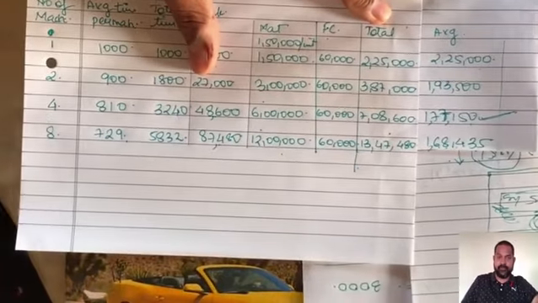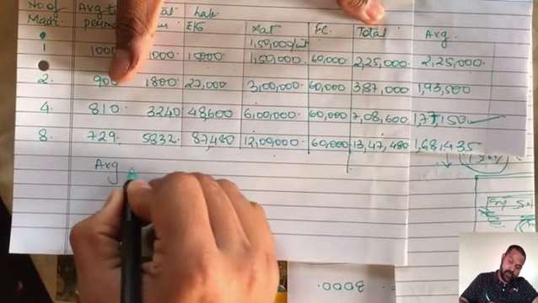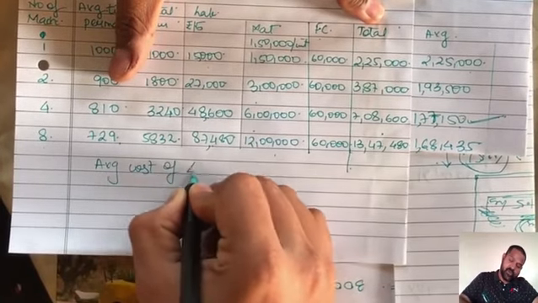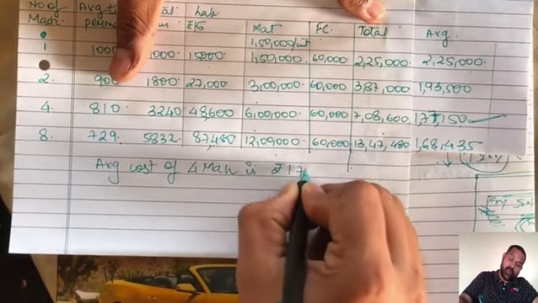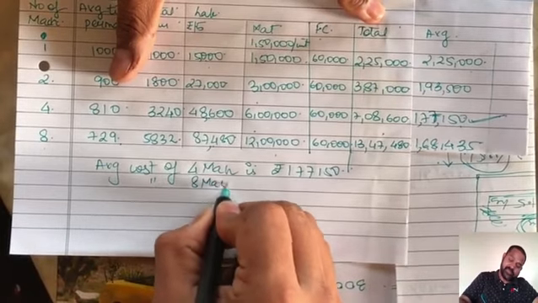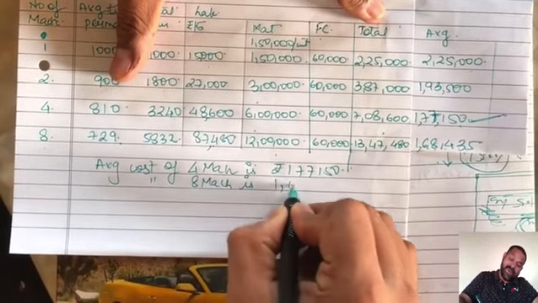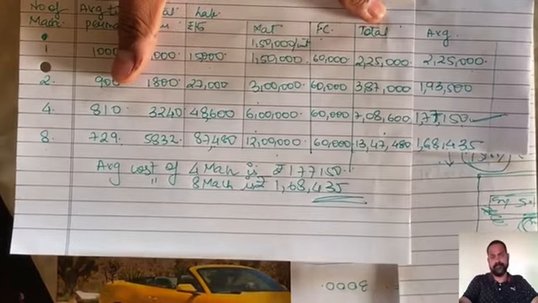So I'm going to say the average cost of 4 machines is rupees 1,77,150, and the average cost for 8 machines is 1,68,435 rupees. That's it.